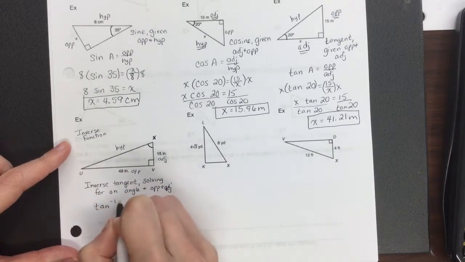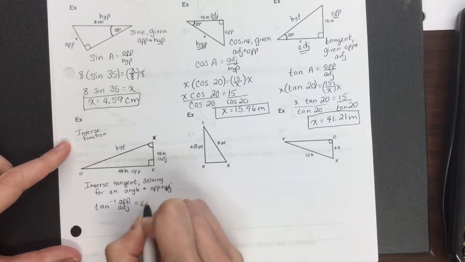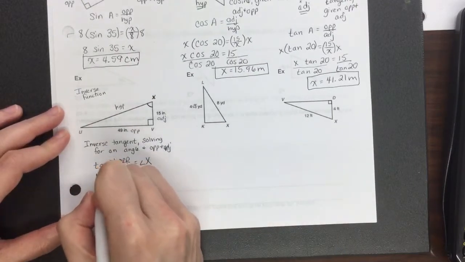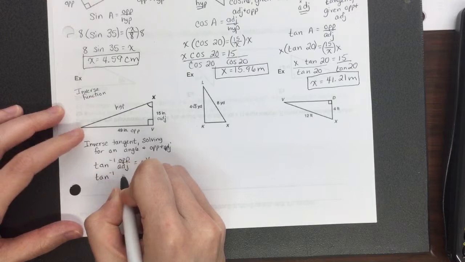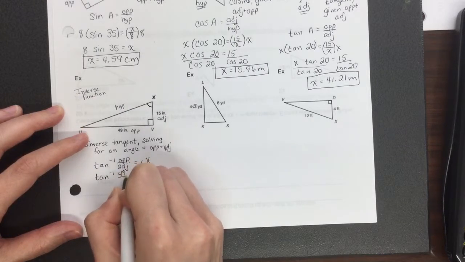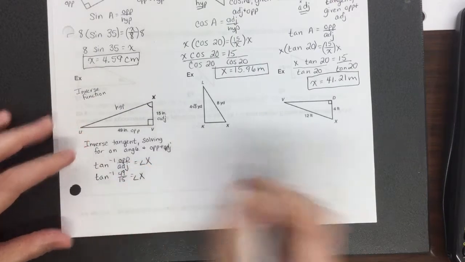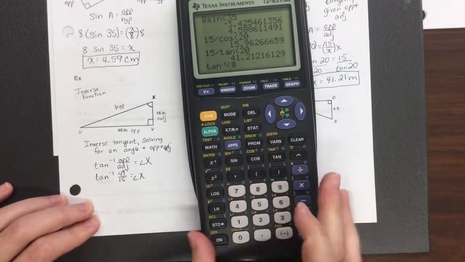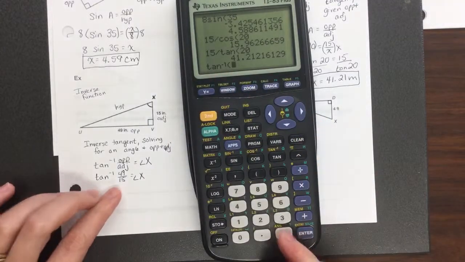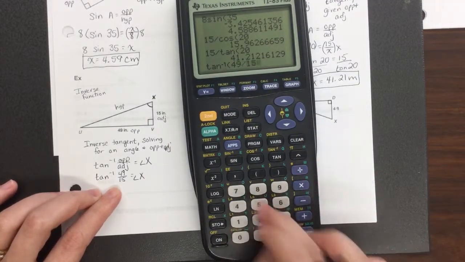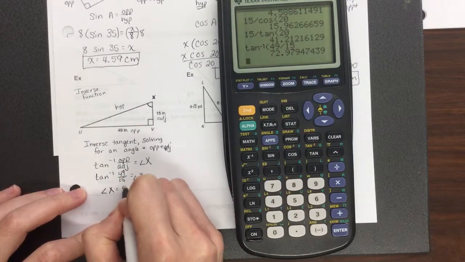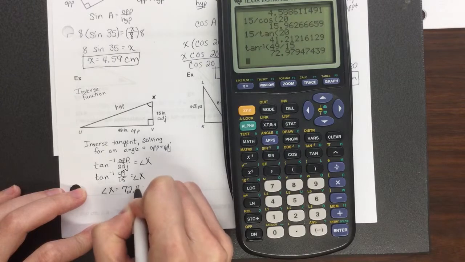The inverse tangent of opposite over adjacent is going to give us our angle x. So if we solve that out, the inverse tangent, the opposite is 49 over 15 will give us angle x. So to type in inverse tangent, second tangent, you should see the inverse tangent pop up on your calculator. 49 divided by 15. So angle x is going to be equal to 72.98 degrees.